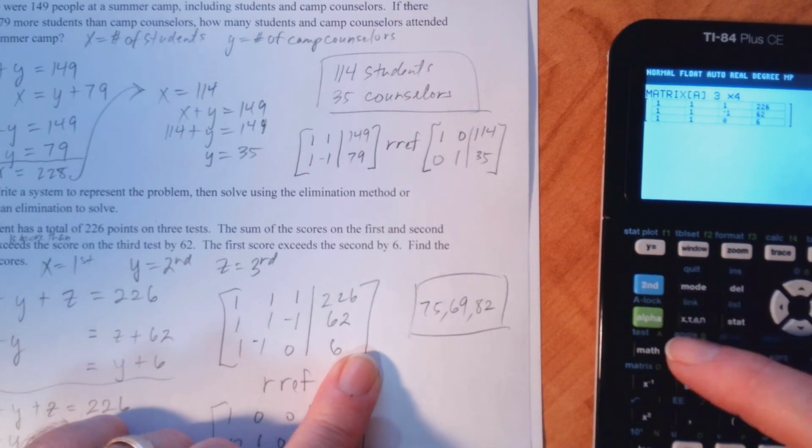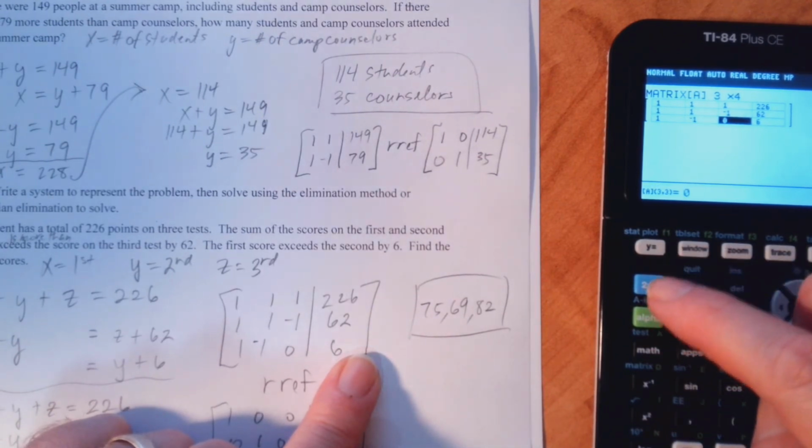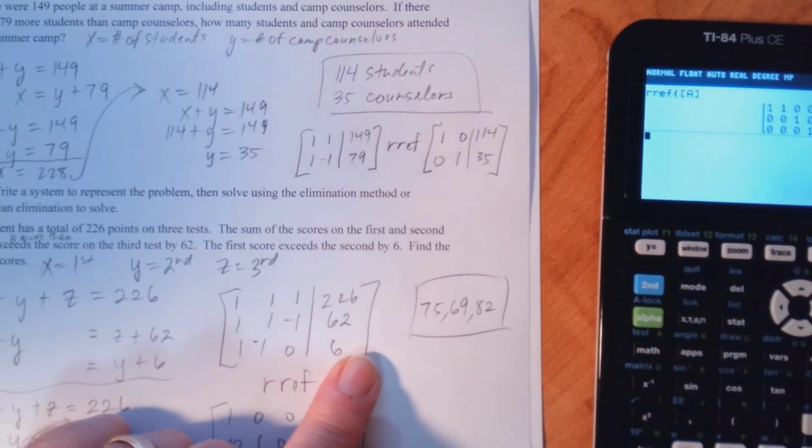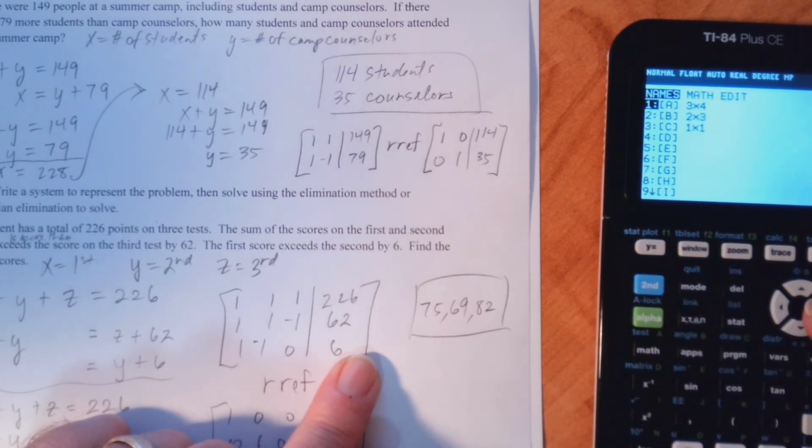So let's do second matrix, edit, and let's make that a negative 1. Let's do second quit, second matrix. We're going to do math, so we want to, whoops, boy, I'm going too fast now.